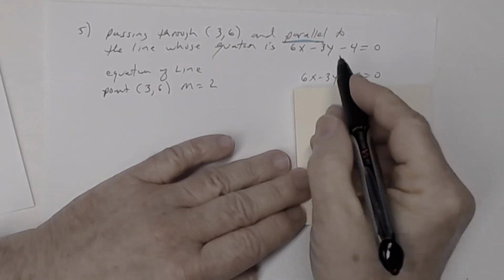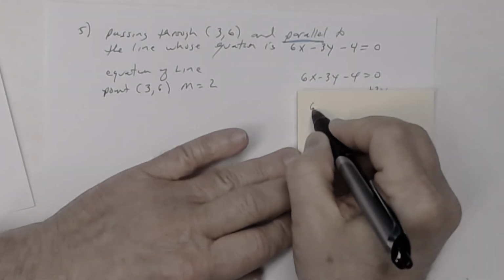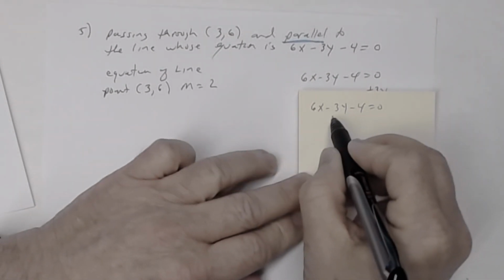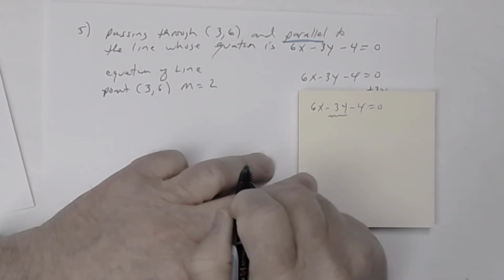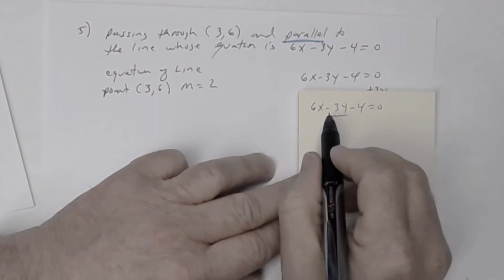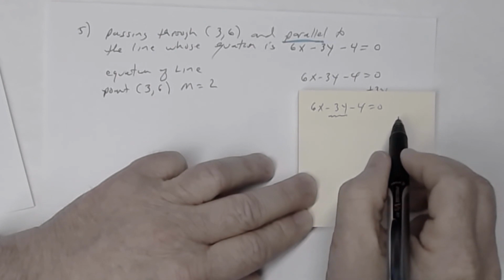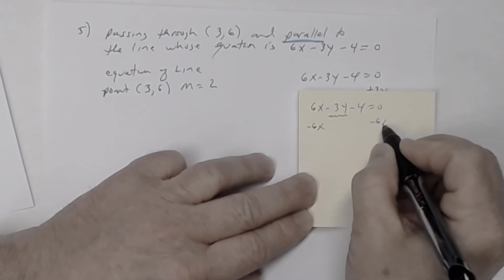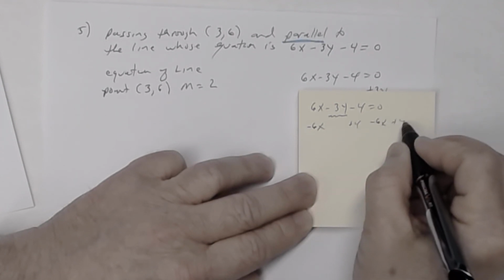You could have just said, let me rewrite this over, just to show you. You could have said, well, I'm going to keep this term on the left side, and I'm going to bring these terms to the other side. So you subtract 6x from both sides, and you add 4 to both sides, right?